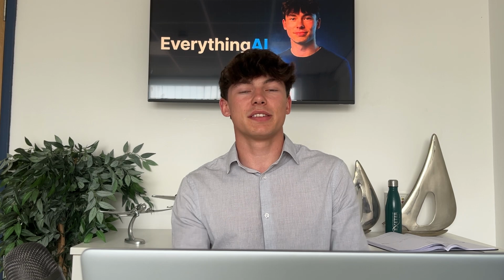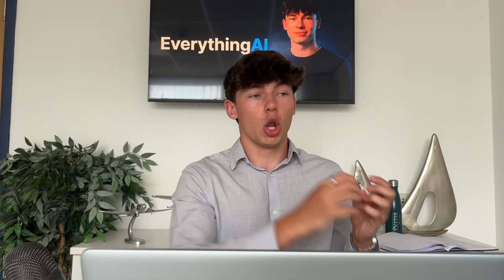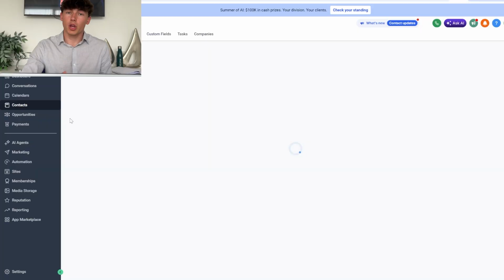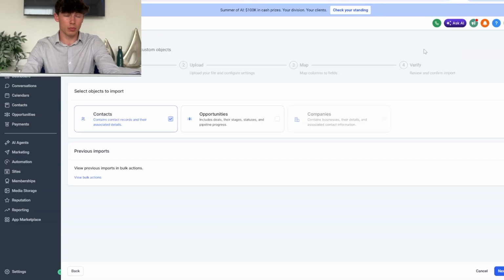Now, if you want to send bulk emails, so whether that's single emails to loads of different people or lots of different emails to lots of different people, this is exactly how you do it. So go back to your contacts, and if you want to add your leads information to your contacts inside of GoHighLevel, you just want to press this import button here, and then you just need to drag and drop a CSV file in here, follow the steps, and all of your contacts and their information will be placed into your contacts tab inside of GoHighLevel.